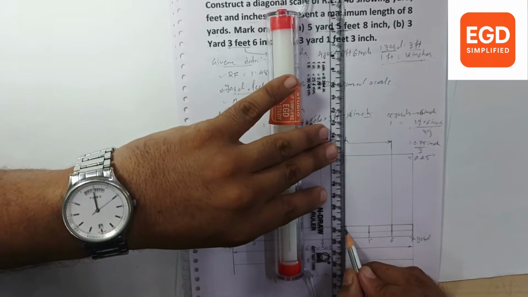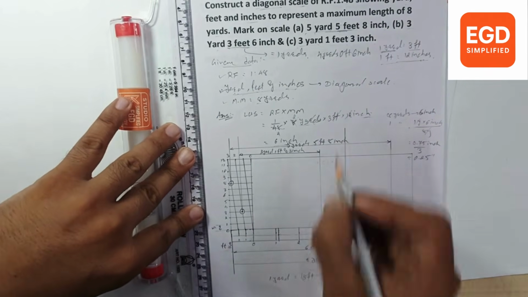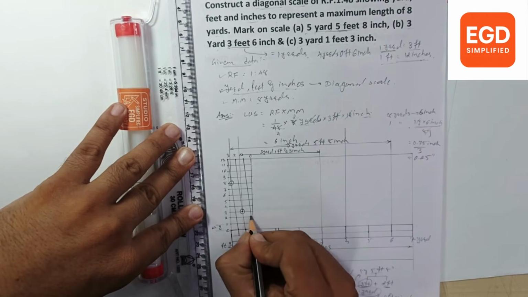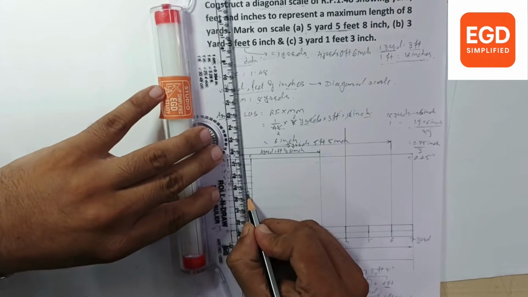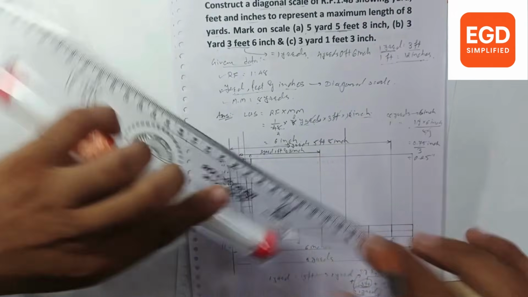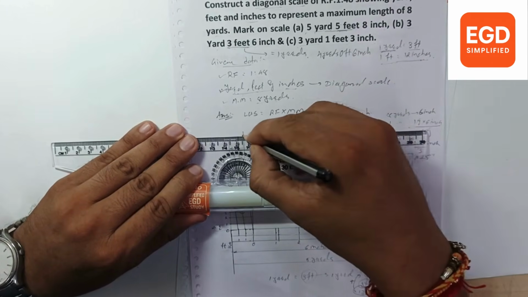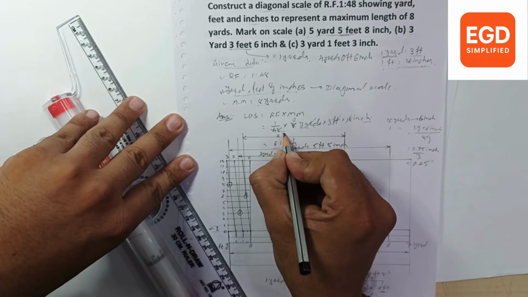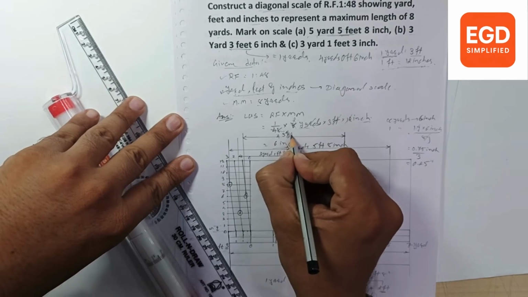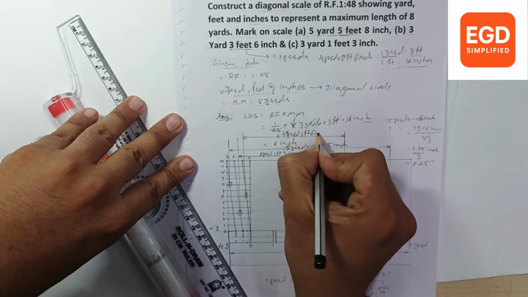We will plot the line. 4 yard, 0 feet and 6 inch. 3, 4, 5 and 6 inch. Three yard, 3 feet and 6 inch.